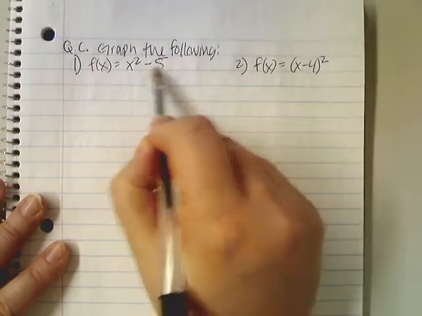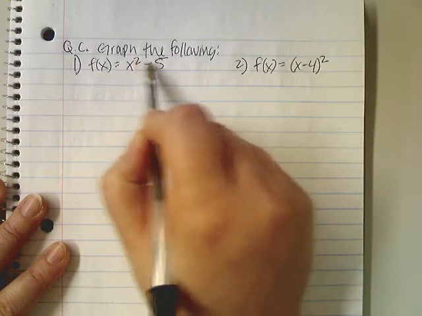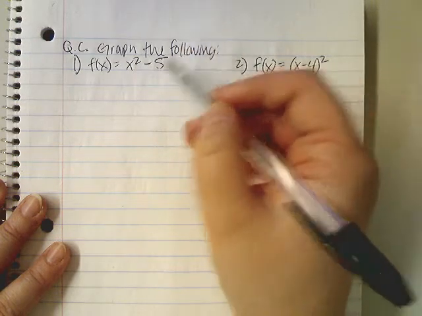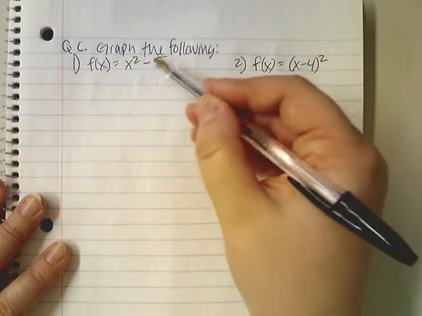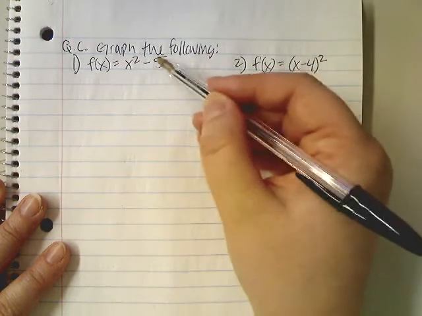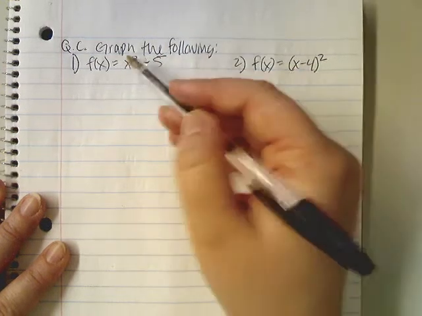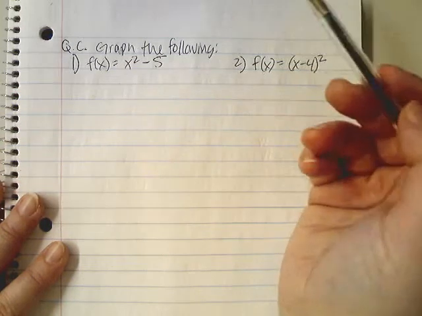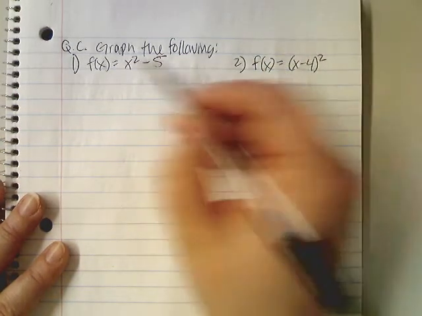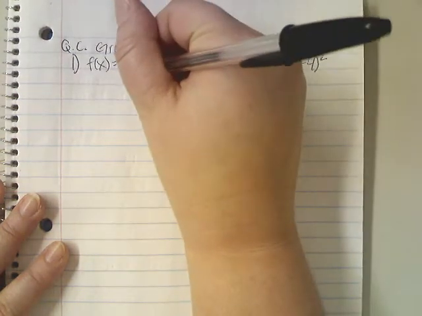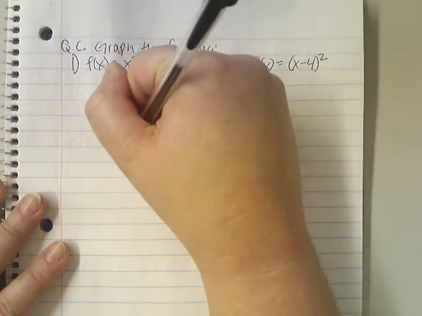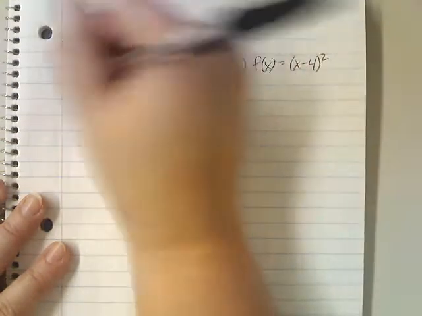So for this one, since the 5 is not inside the parentheses, it's outside, I know it's a vertical translation, and based on the information about k, I know it's going to be the y value of my vertex, so my vertex needs to go down 5. My h value is not present, which means it's 0, so I'm not moving it horizontally, and there's no stretch, so all I'm doing is taking my parent function and moving it down 5.